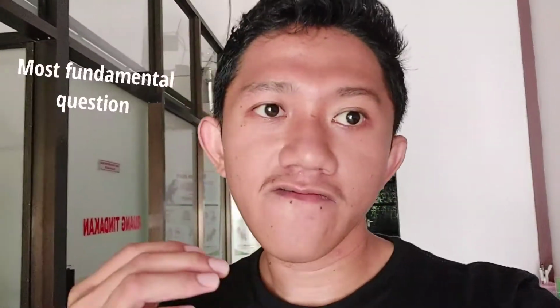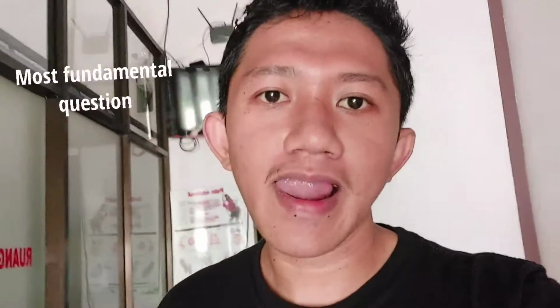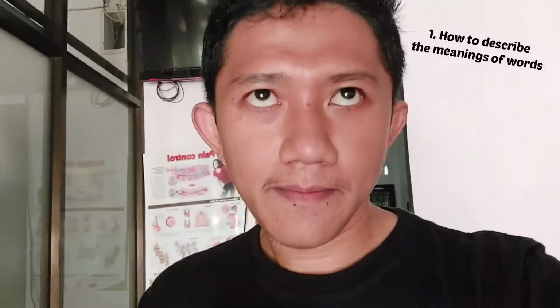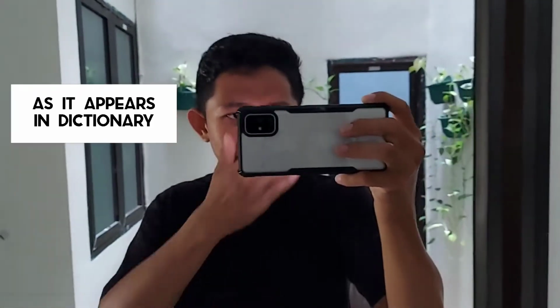Probably the two most fundamental questions addressed by lexical semantics are how to describe the meanings of words and how to account for the variability of meaning from context to context. Also, lexical meaning refers to a sense or meaning of a word or lexeme as it appears in a dictionary. Lexical meaning deals with the language lexicon or the collection of words in a language.